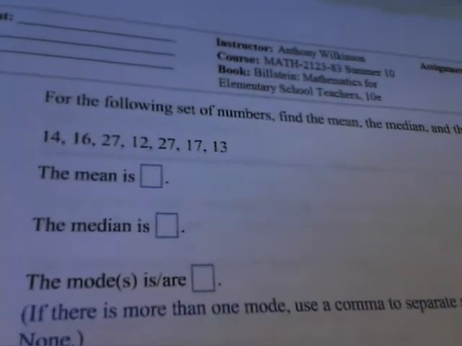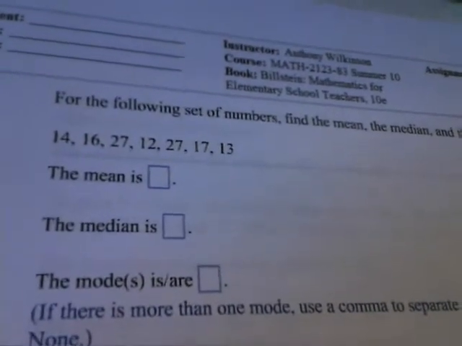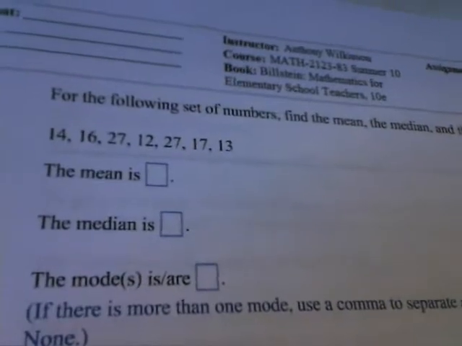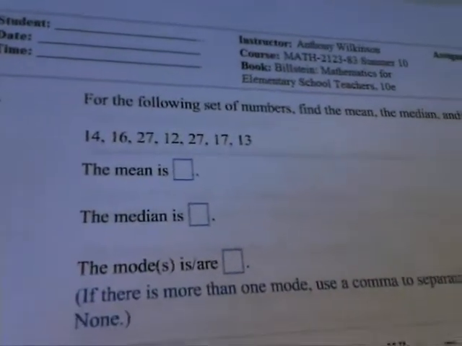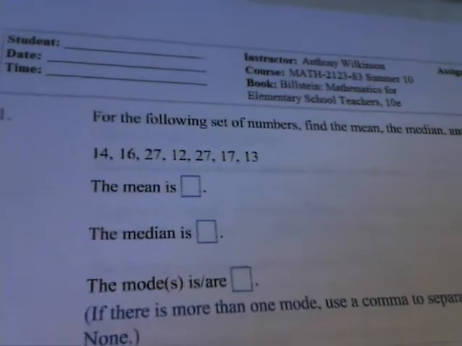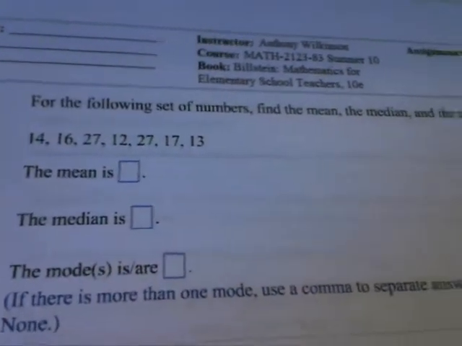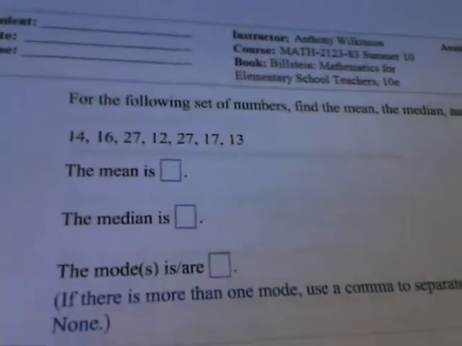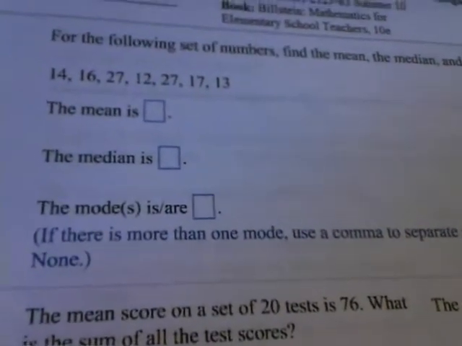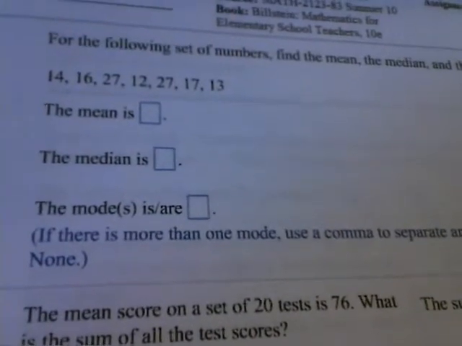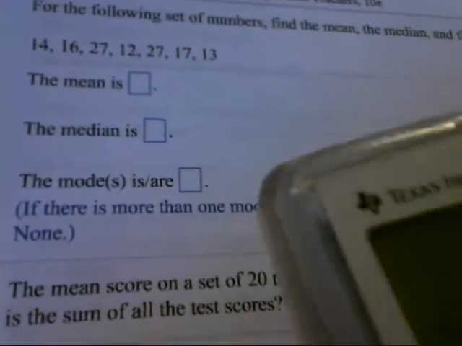Did some of the homework problems that are in section 10.3, and I've given a lot of homework problems in this particular section. So we'll get started with the first problem, where you'll have the following 7 numbers, and you want to find the mean, the median, and the mode. Okay, here we've got these numbers: 14, 16, 27, 12, 27, 17, and 13.